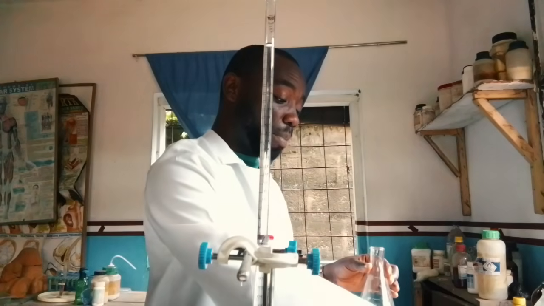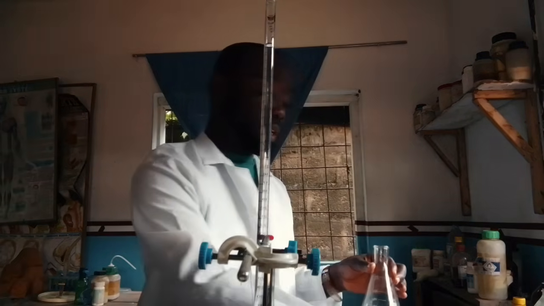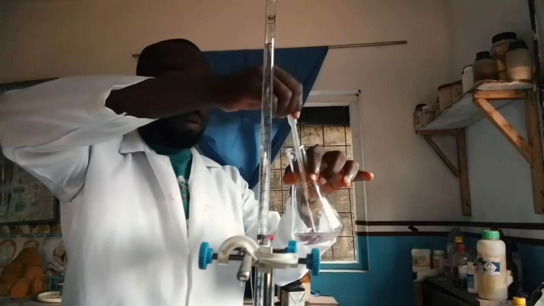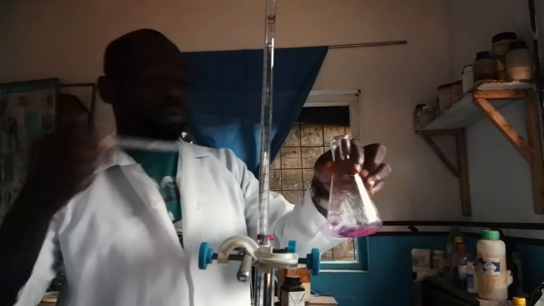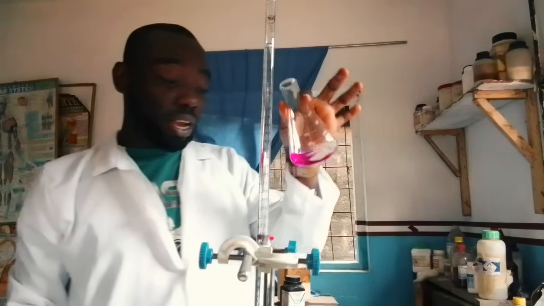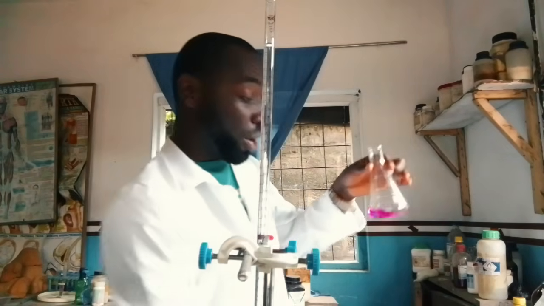So I will take my phenolphthalein. Remember what we are using is phenolphthalein. I will add few drops of phenolphthalein. Can you see it? Now after adding the phenolphthalein, we have a purple color. Now the next thing you do is you begin to titrate.